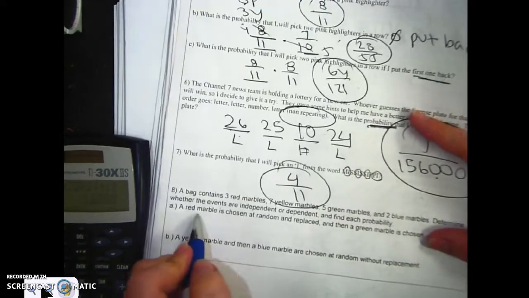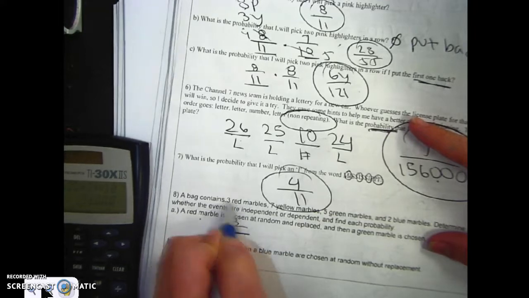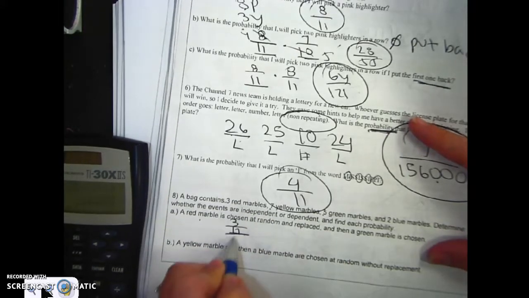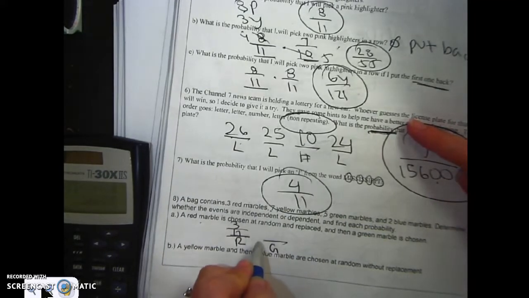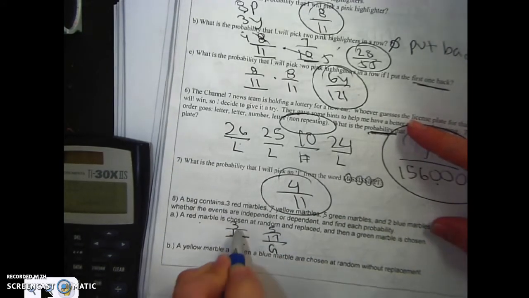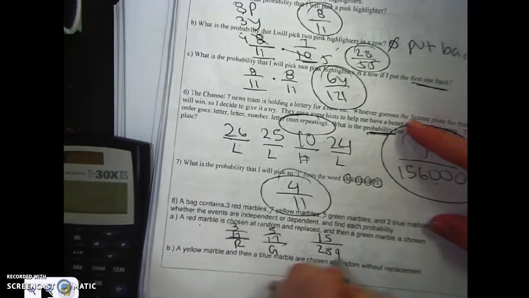All right. A red marble is chosen and replaced. So let's hold on. Red, 3, 10, 15, 17. So red is picked, put back. And now a green is picked. How many greens? 5 out of 17. 3 times 5 is 15. 17 squared, I think, is 289.